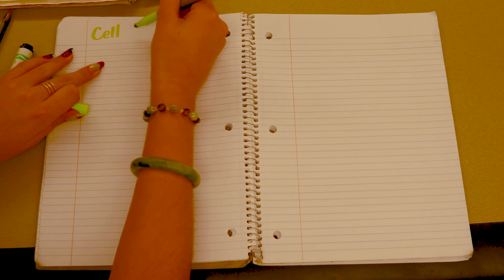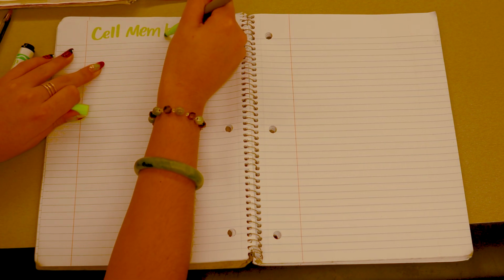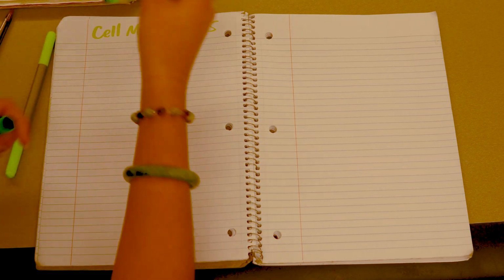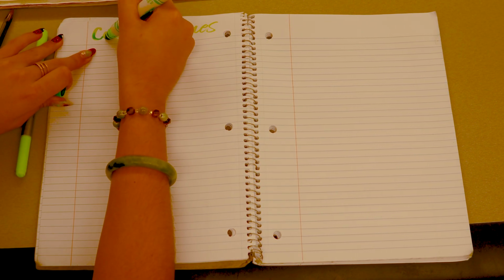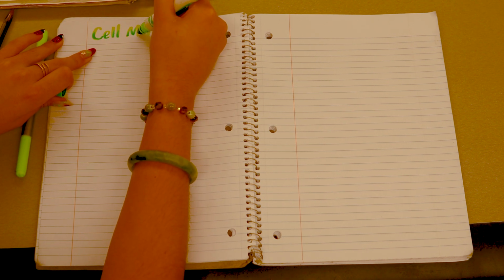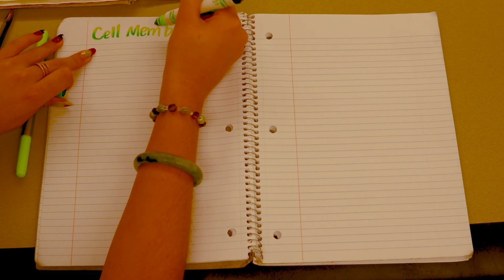Okay, so we can just say cell membranes, because that's what we're talking about. And you do not have to make it fancy like me, but I do enjoy it. This is why studying is fun, guys, for aesthetics.